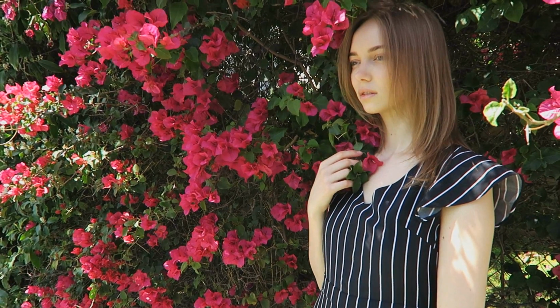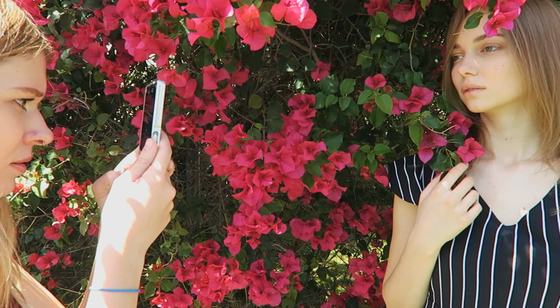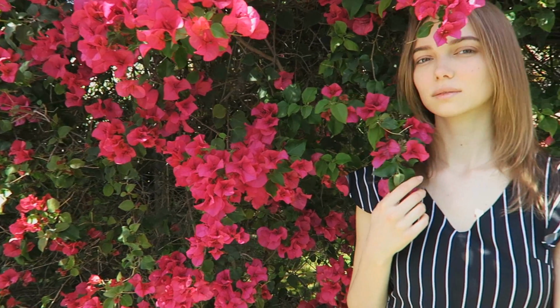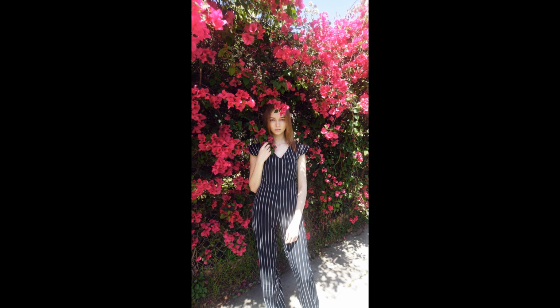So in photographing Anna for this challenge, I was trying to make sure that her head was around the center of the images, like this one here. And I found that that removed a lot of the distortion that was happening around the corners up the top and the bottom of the photos. So I really tried to position her in the middle.